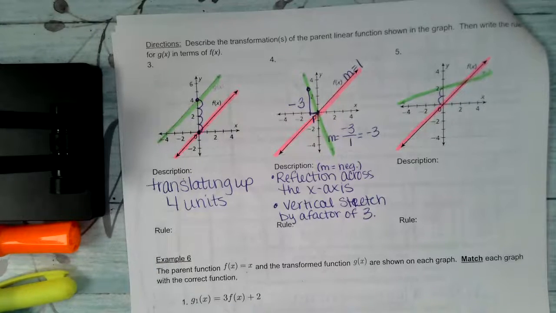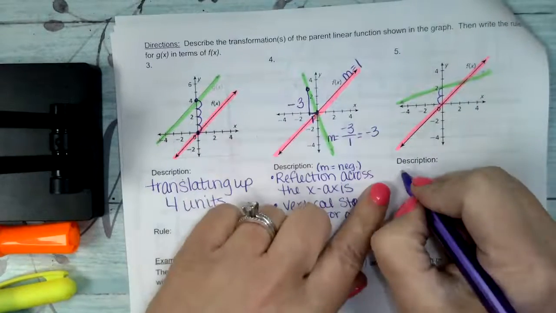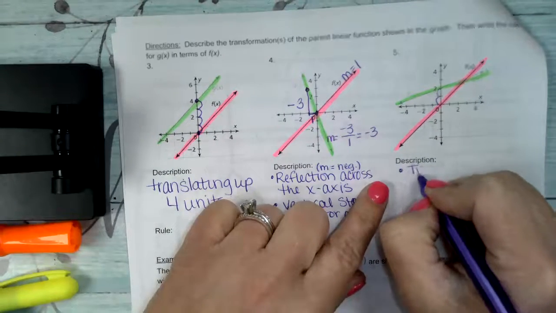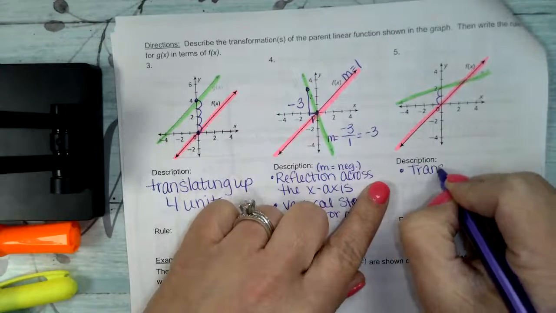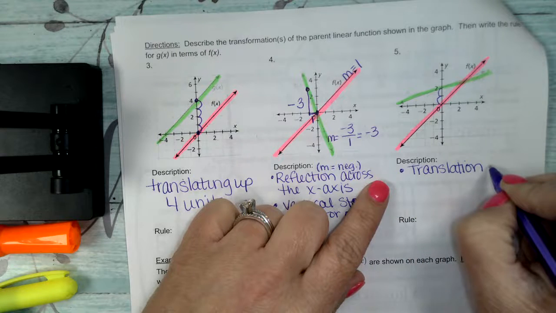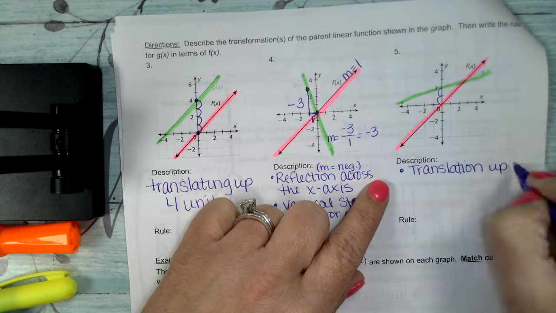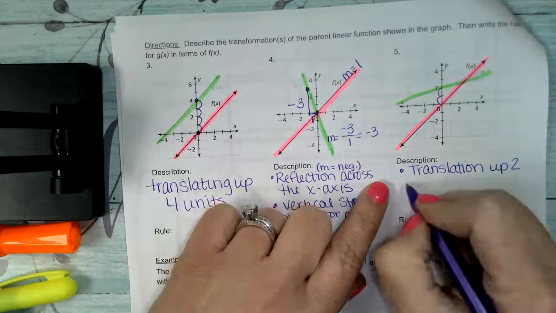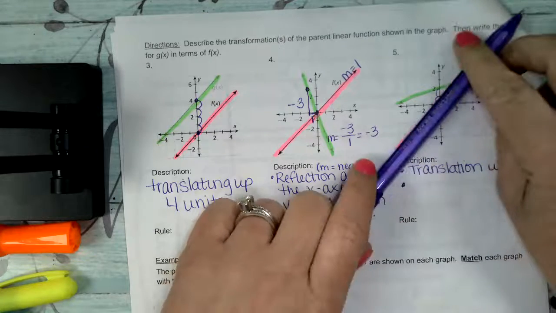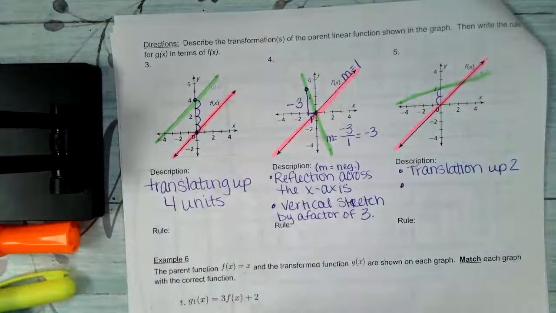And then you have to decide, is it up or is it down? So this one, moving from the pink to the green, it's definitely going up. So I'm going to say it's a translation up. And then how many units? It's up 2 units.